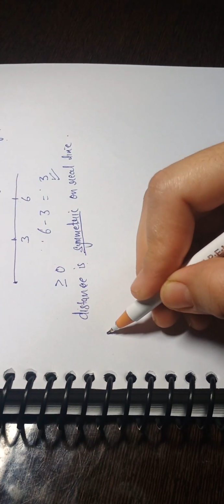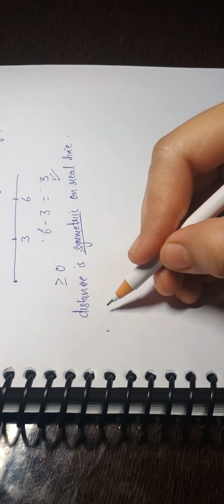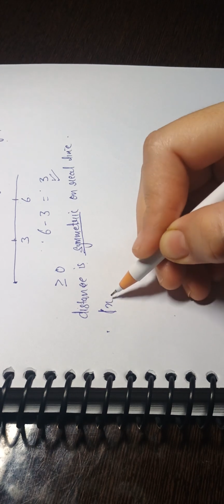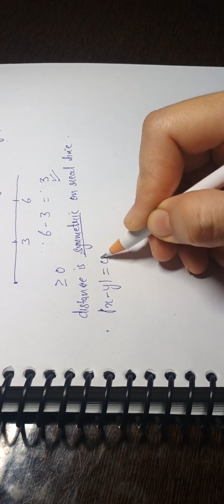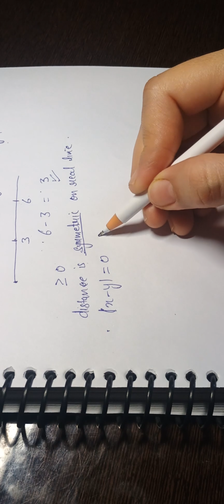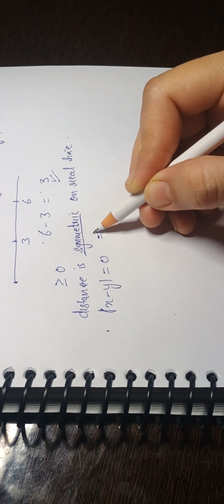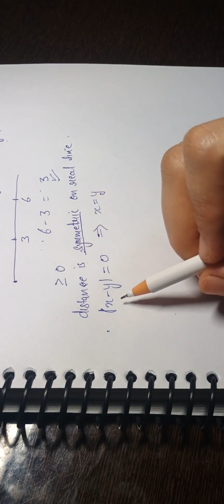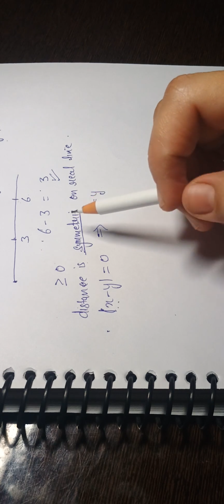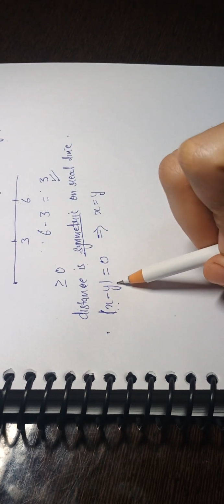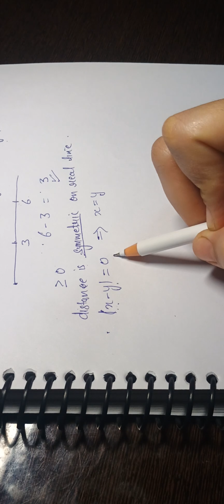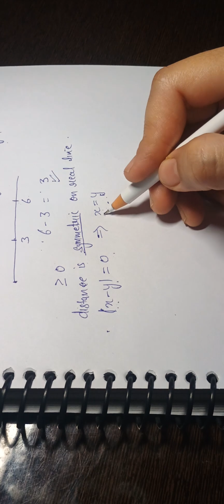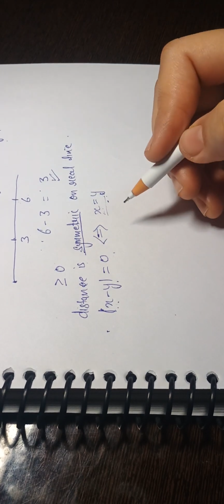Third thing is identity. If I say the distance between two elements x and y is 0, then you can say that x and y are coinciding. That means if the distance between two elements on a real line is 0, then both the elements must coincide. Or if both the elements coincide, then the distance has to be 0.